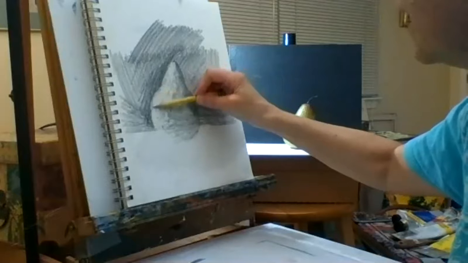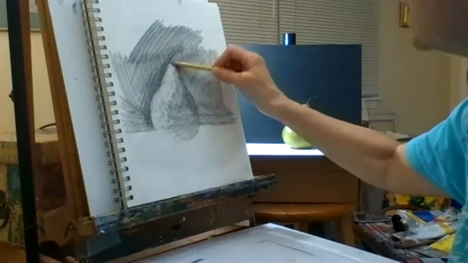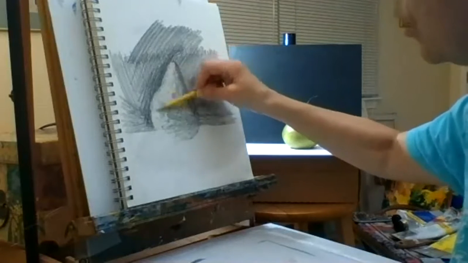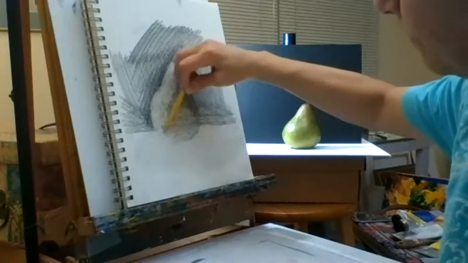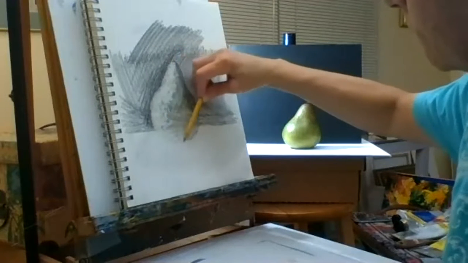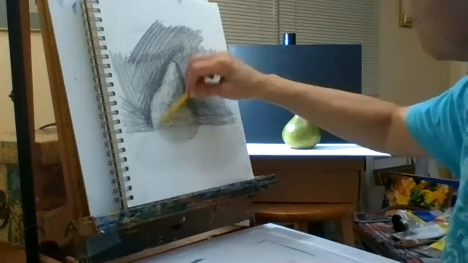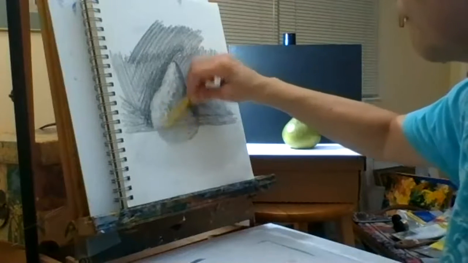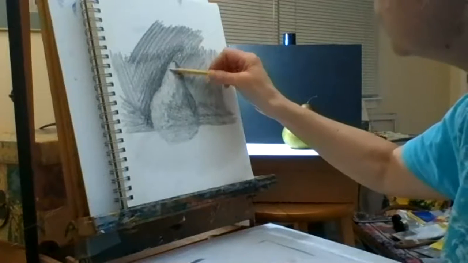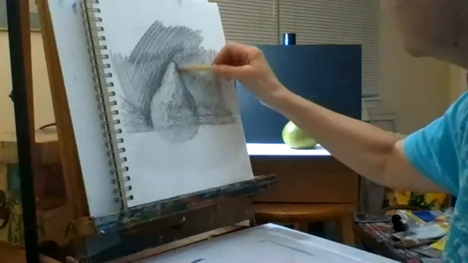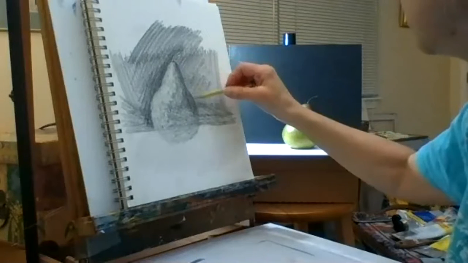So the great thing with that is that it creates a nice soft edge when drawing with the kneaded eraser. And if I remove too much of the darkness, I can add it back.